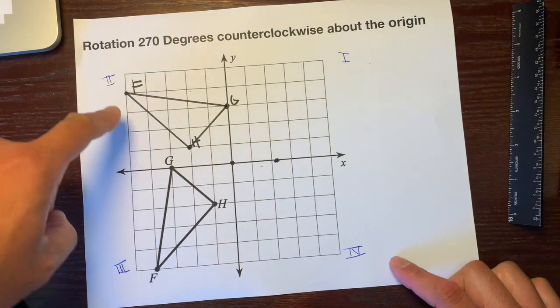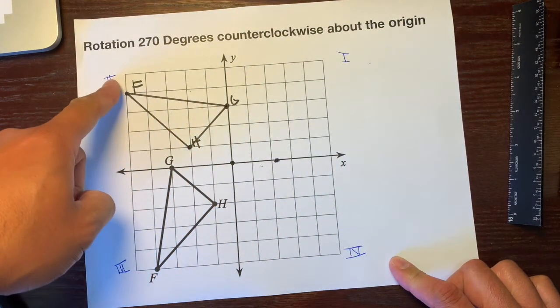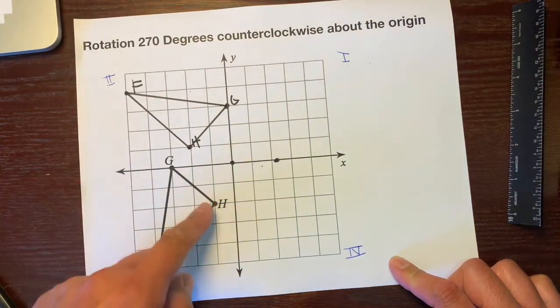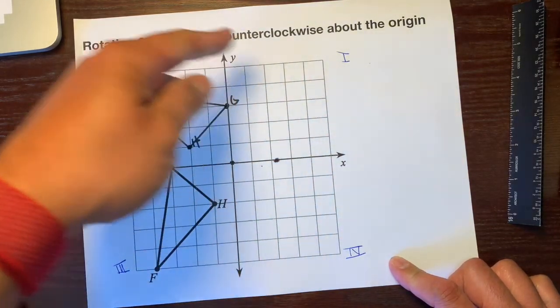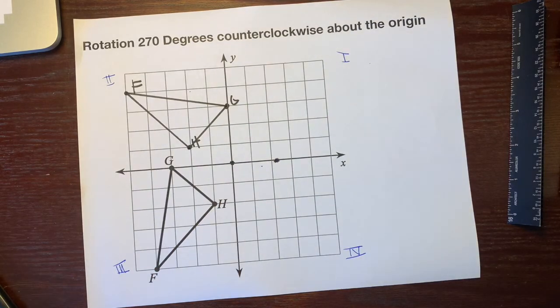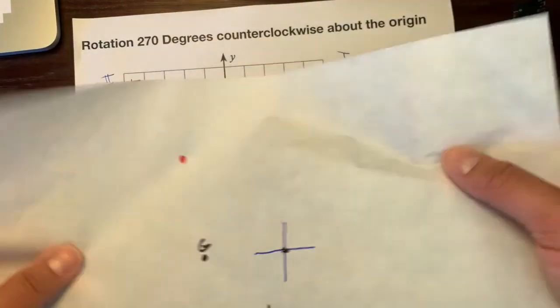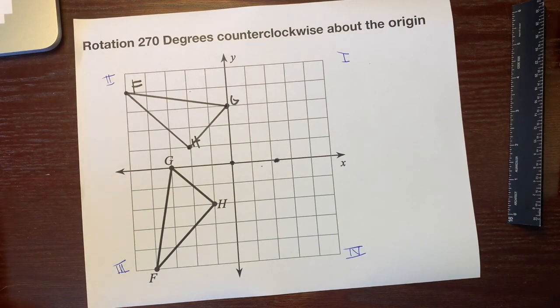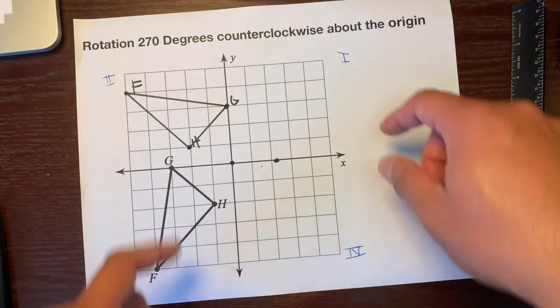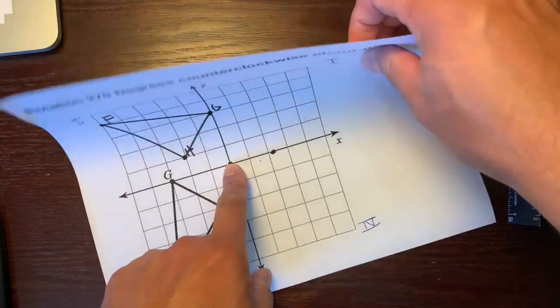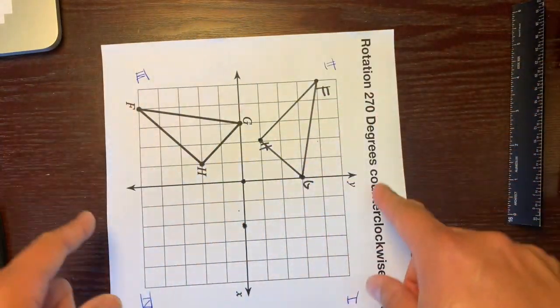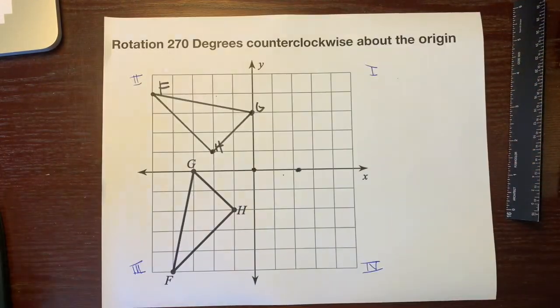So, notice that F is now pointing this way. G is now pointing this way. H is pointing downwards because it rotated. The object rotates. So that's how you rotate. If you want to do the other method, try it. So if you have tracing paper, then do the tracing paper method. If you don't have tracing paper, then use the method of rotating the piece of paper with new quadrants and then rotating it back and getting those coordinates.